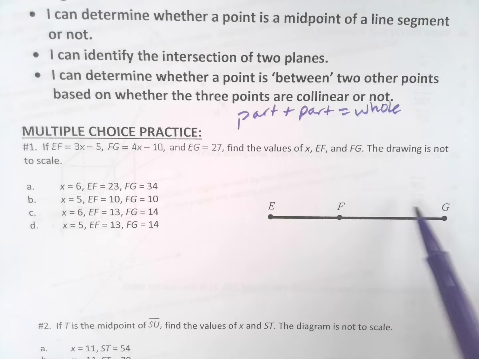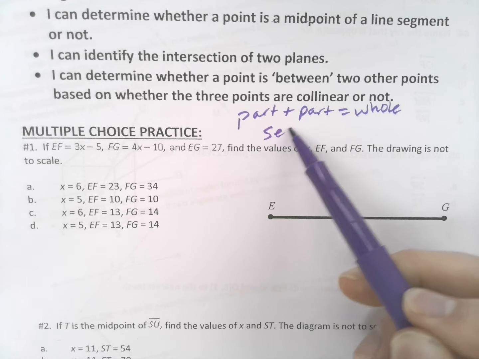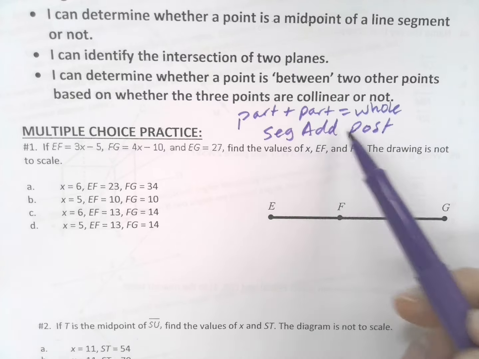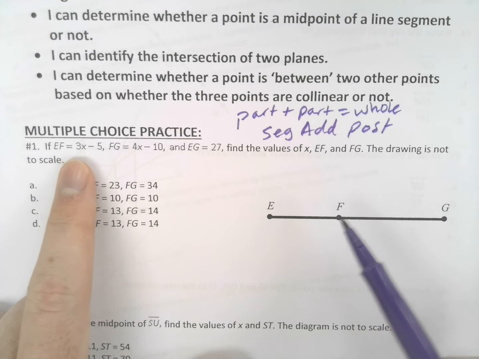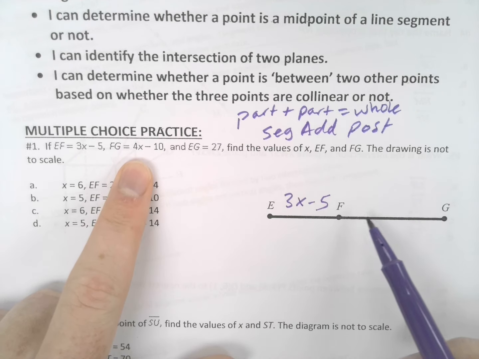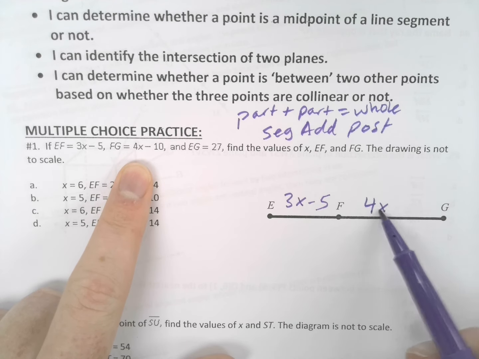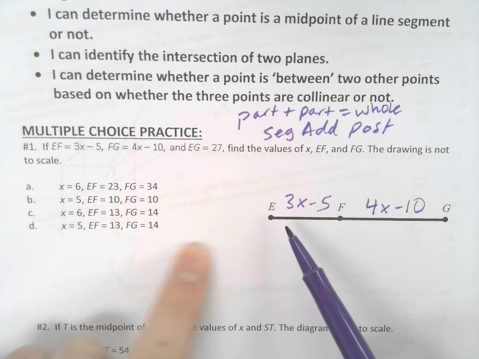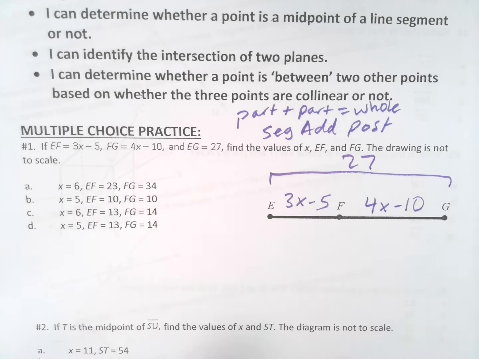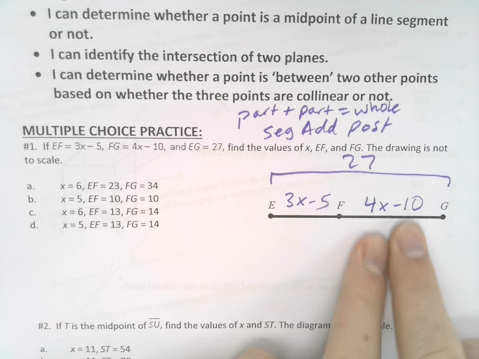Or in this case, since we're dealing with a line segment, we're talking seg add post, segment addition postulate. And the reason we know that is because EF is 3x minus 5, FG is 4x minus 10, and we're told that the whole thing, EG, is going to be 27. We know part plus part equals whole.